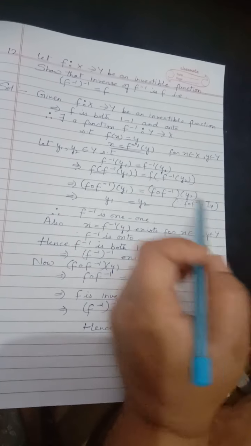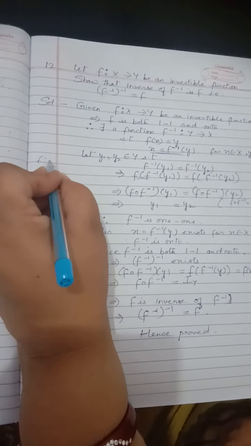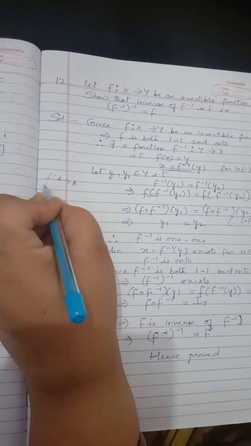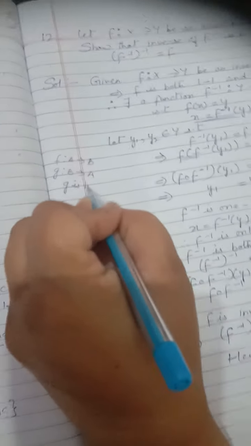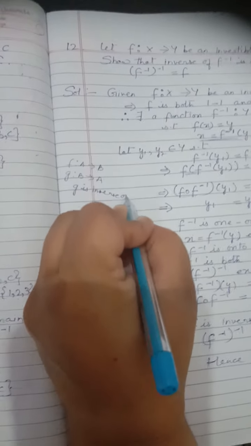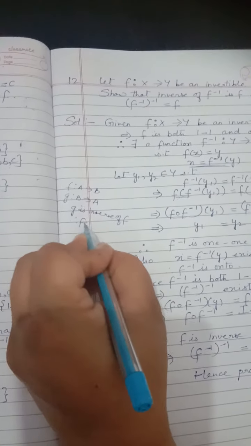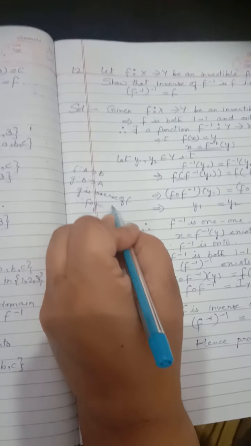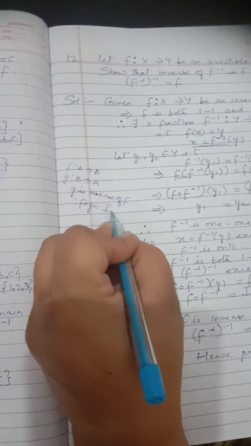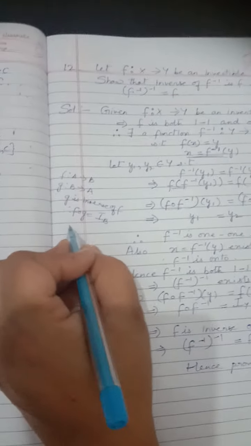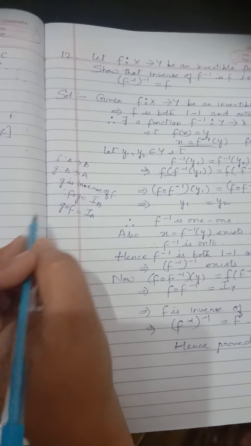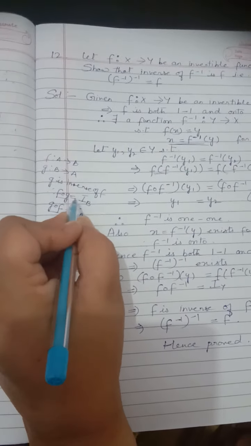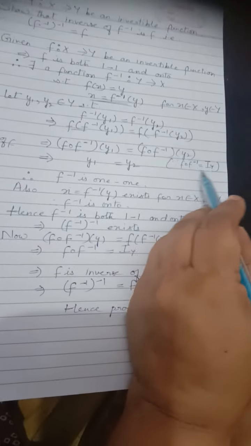We have read in the definition that if f is a function from A to B and g is a function from B to A, then g is inverse of f if f of g will be the identity element on B and g of f will be the identity element on A. So their composite function is equal to what? Identity functions. So here f of f inverse is equal to what?